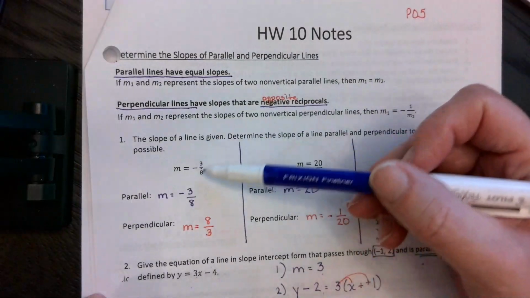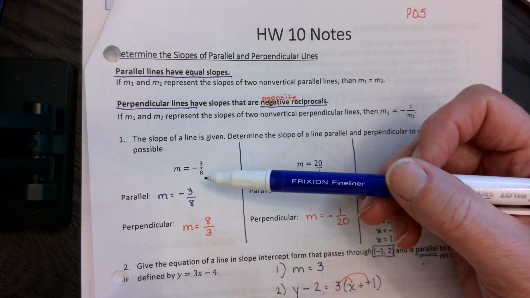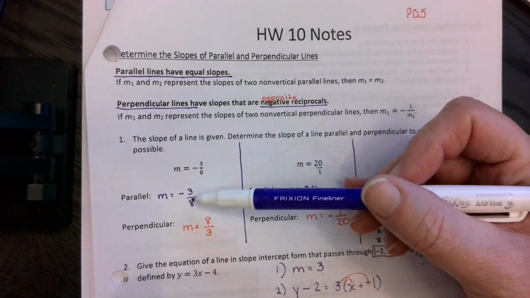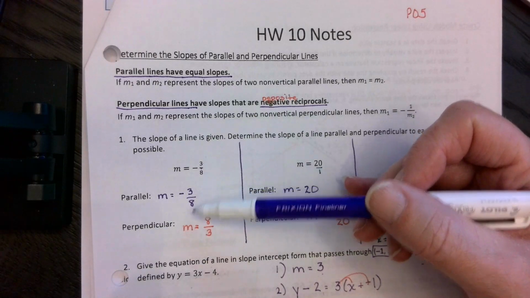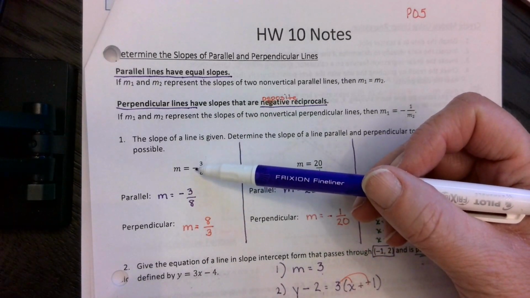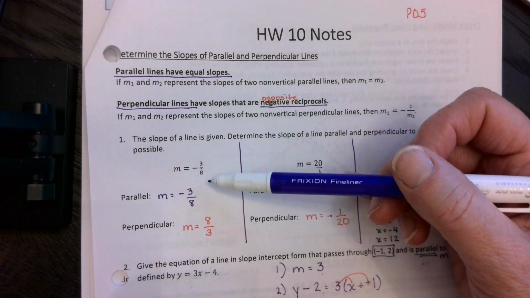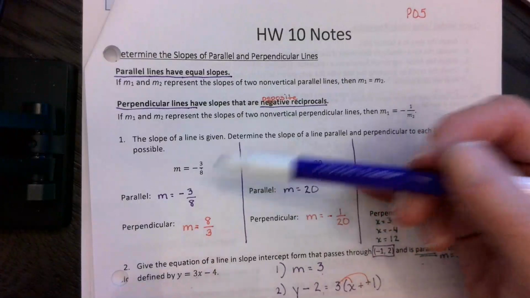And so if the slope of our original line was m equals negative 3/8, if we were writing a line parallel to it, we'd use the same slope. If it's perpendicular, the opposite of a negative is a positive, and the reciprocal is 8/3. So you just flip it.